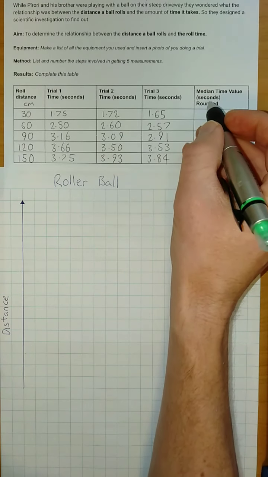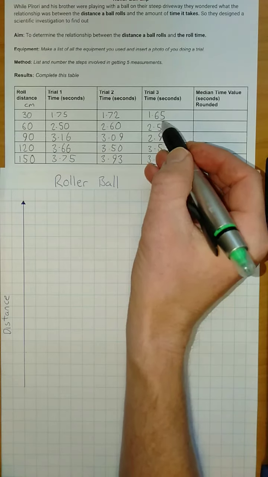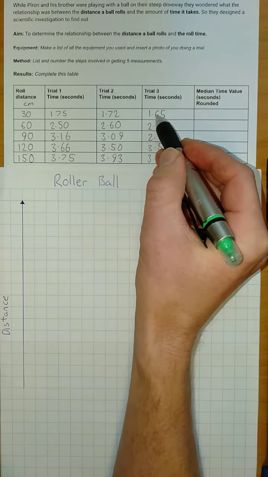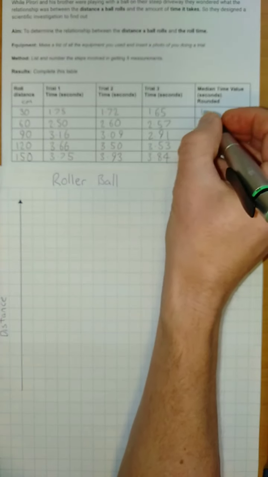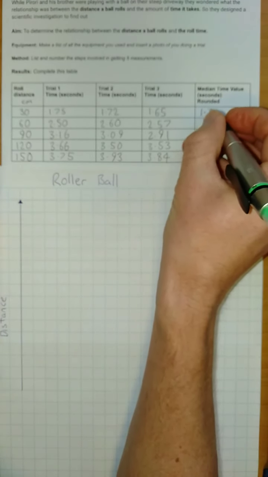All right. Now we've got to go and choose the medium time value. So that's the one that's in the middle. So these are my 3 options here for the 30 centimeters. The number that's in the middle is the 1.72. That number is smaller, that number is bigger. So it becomes 1 point, but notice that it's rounded, and that's so that we can graph it. So it just becomes 1.7.